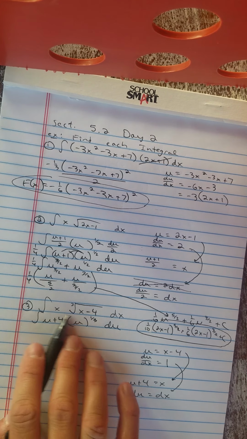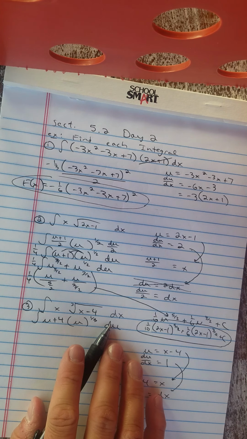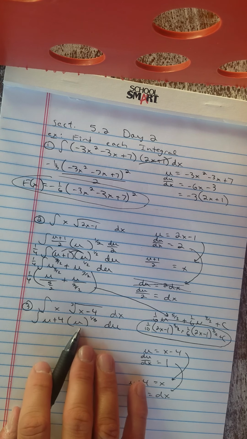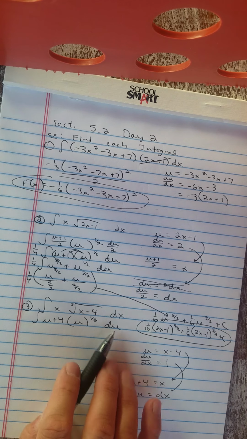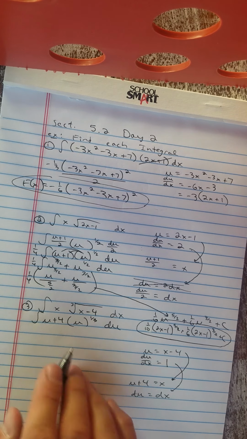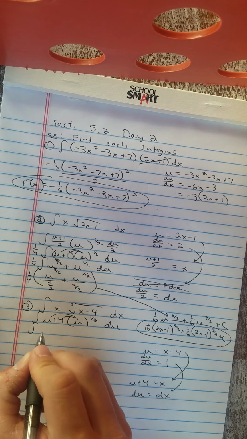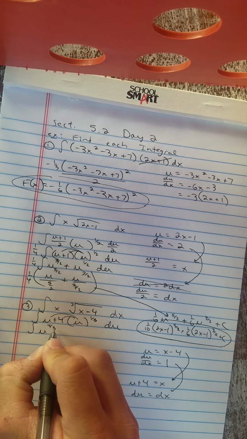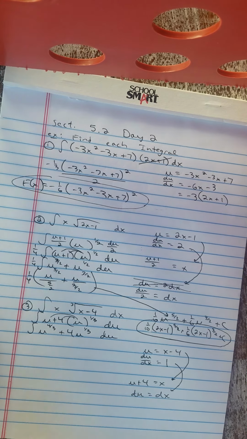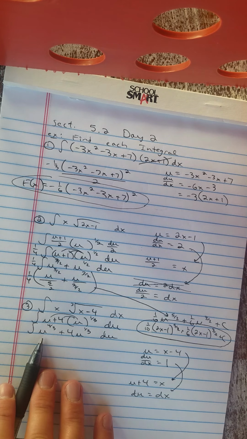You have to take your original integral and replace everything involving x with something involving u. So you replace x with u plus 4, x minus 4 to the 1/3 with u to the 1/3, and dx with du. It's a little bit nicer here because you didn't have fractions, so you didn't have to pull out anything. Okay? All we do now is we distribute u to the 1/3, so we get u to the 4/3 plus 4u to the 1/3 du. And as soon as we get that, we have basically a polynomial in terms of u. So now we can integrate this, all right?